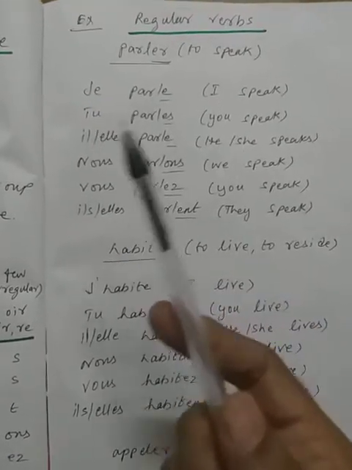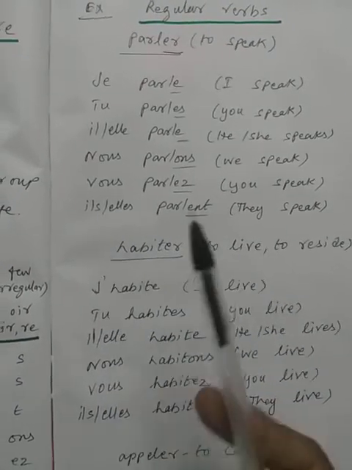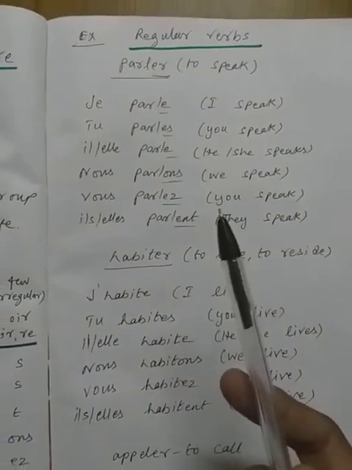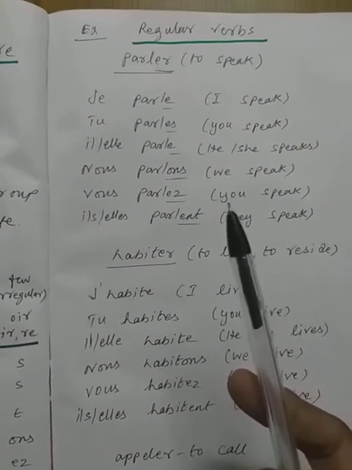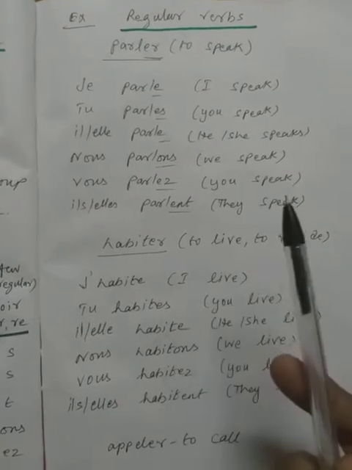Je parle, I speak; tu parles, you speak; il, elle parle, he, she speaks; nous parlons, we speak; vous parlez, you speak; ils, elles parlent, they speak. Like this, you have to do the ER verb conjugation if it is a regular verb. Irregular, no way. Let us see it later.